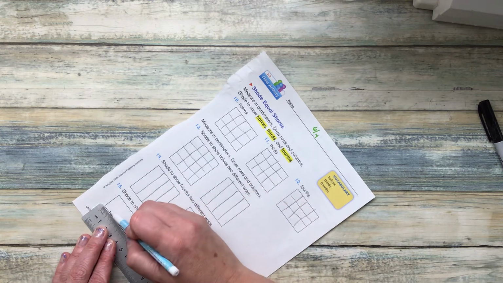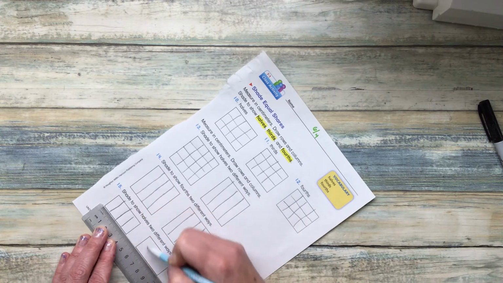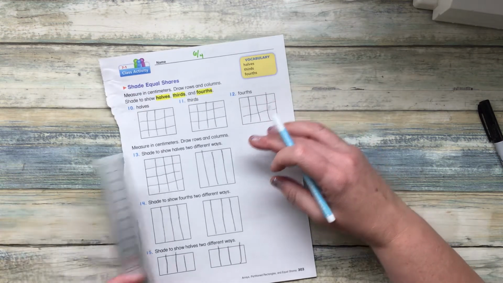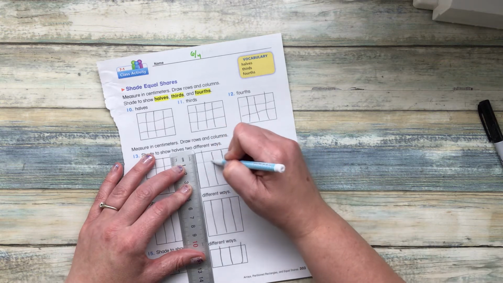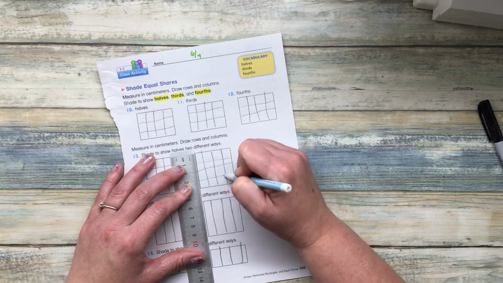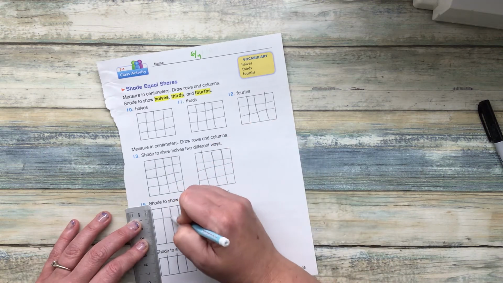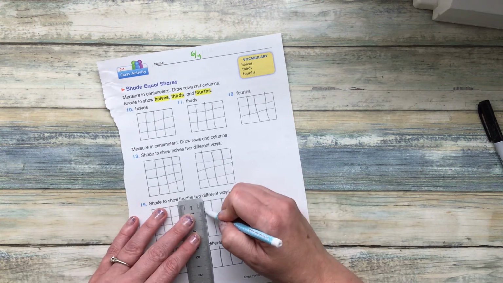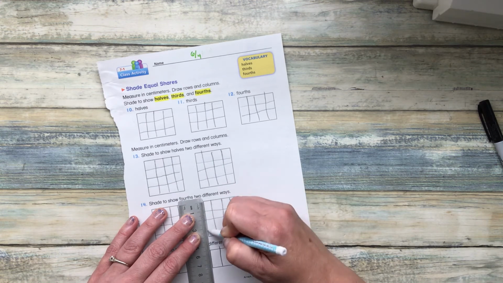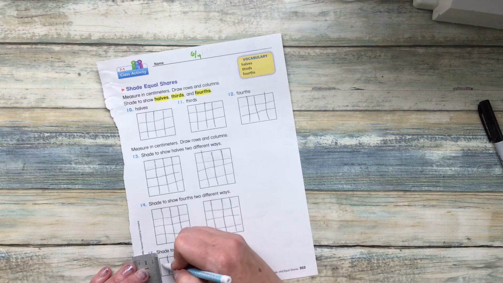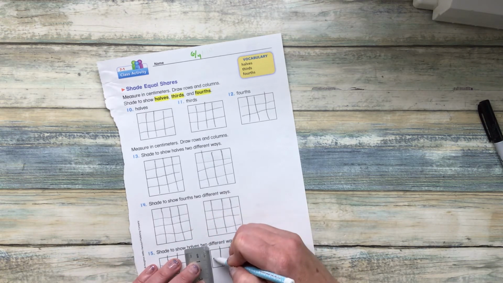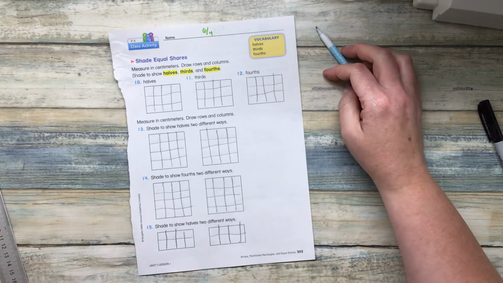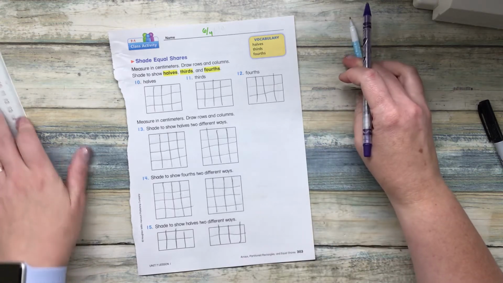I kind of wish that they had just done this for us instead of having us do all this measuring. This is taking more time than I would like right now. And you can see, you don't have to be perfect. You have to be close, but not perfect. We are not robots, are we? Okay, so yours should look a little bit like mine. It's not going to look exactly like mine because we are not robots.